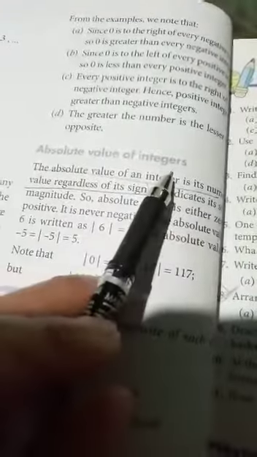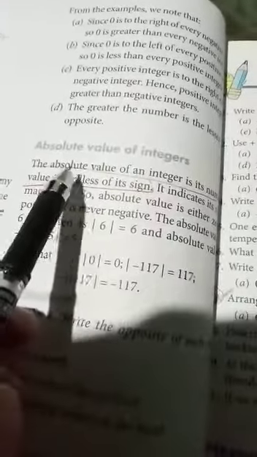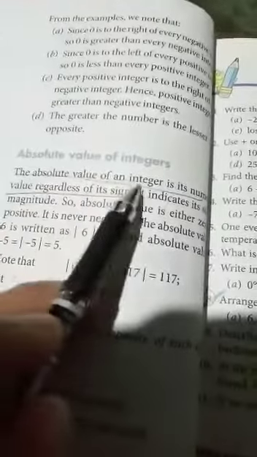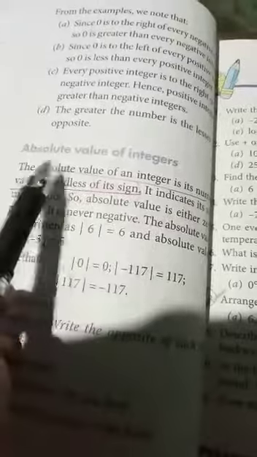Then next you will see absolute value. Remember, when we say absolute value, we are talking only about the number. We will not check the sign. Whether it is minus or plus, we don't care. We only look at the number. That is what we call absolute value. The absolute value of an integer is a number without sign. We check only the number. That kind of value we call absolute value.